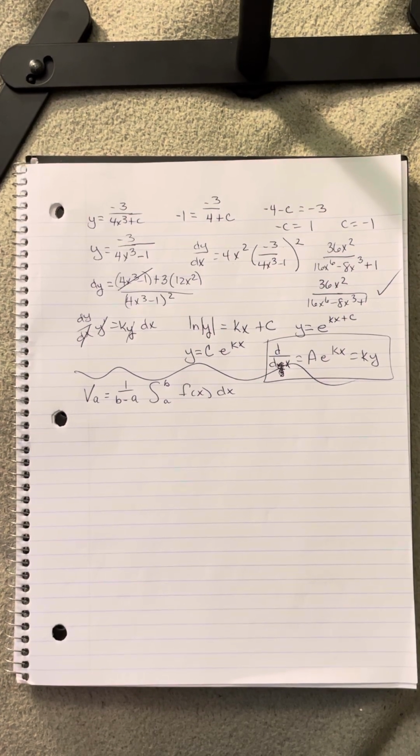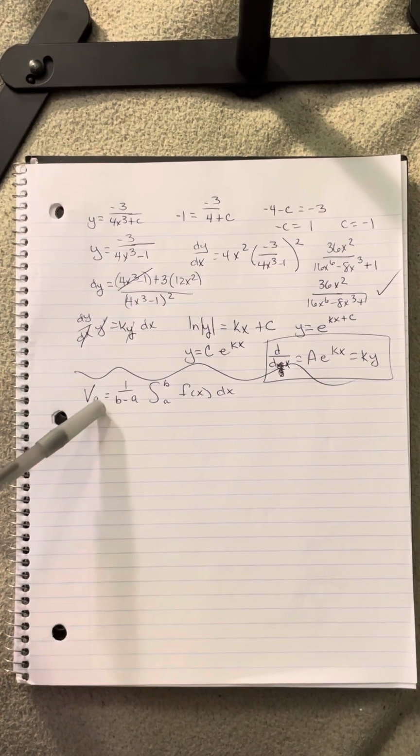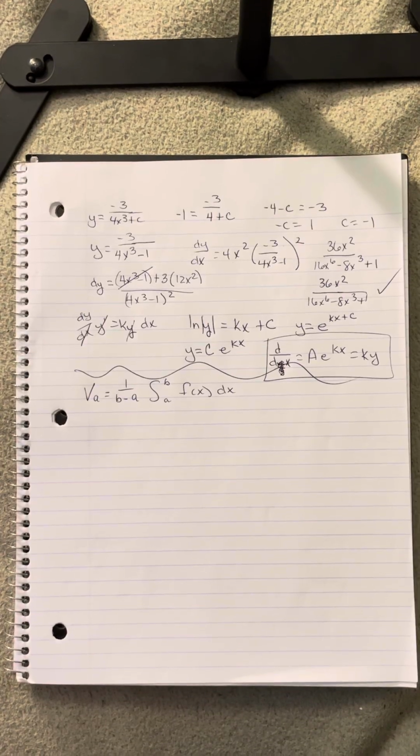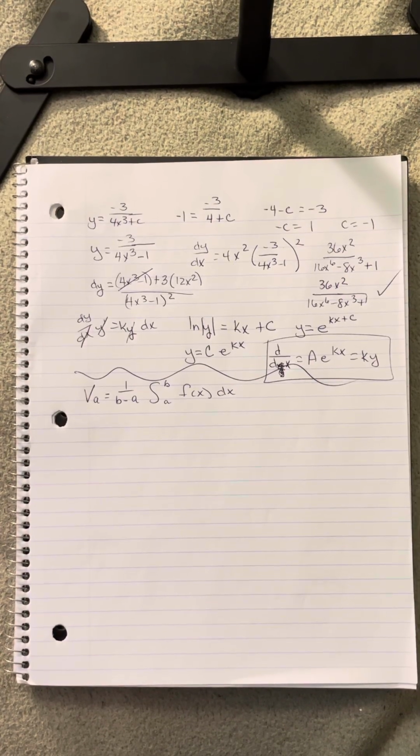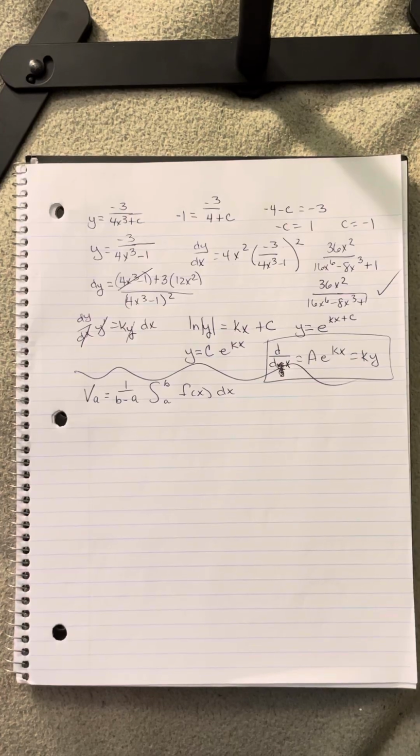Definition of the average value of a function is this formula. And it says if f is continuous on the closed interval called I, from a to b, not including the a and b, where b is greater than a, then the average value of the function is this.